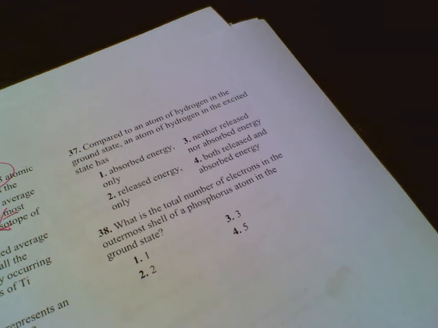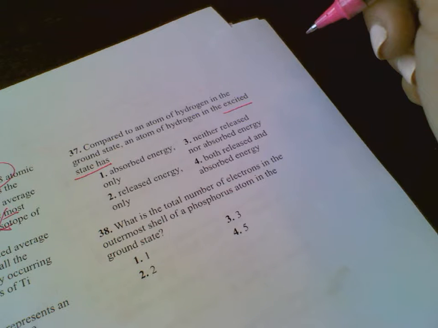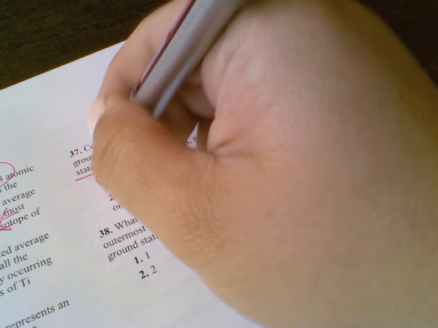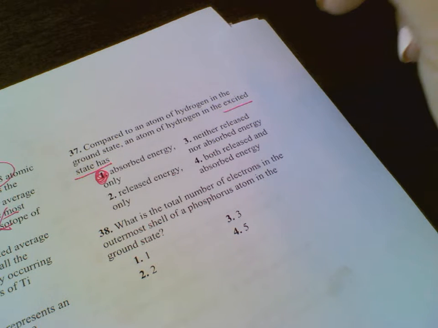37. Compared to an atom of hydrogen in the ground state, an atom of hydrogen in the excited state has, so if I'm excited, I absorb energy. If I go back to the ground, I'll release it. So I make light, I am absorbing and then releasing. But here, I just got excited, so absorb.